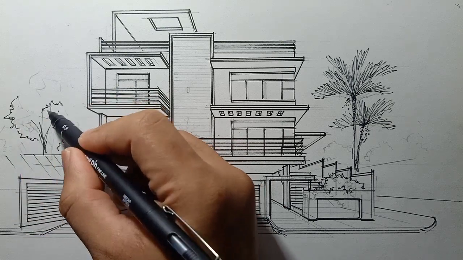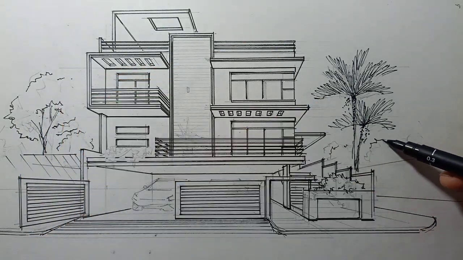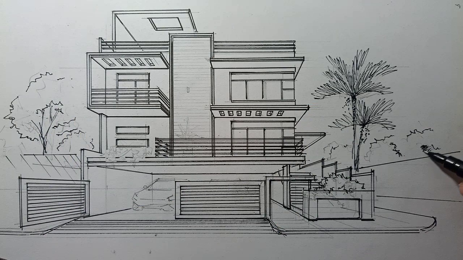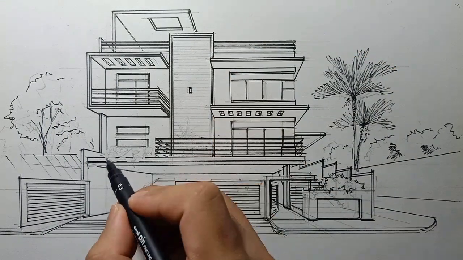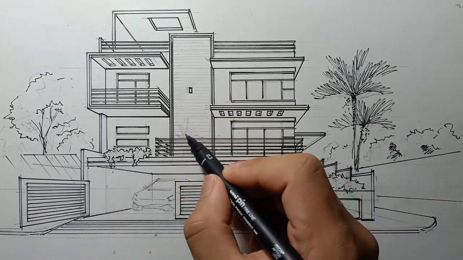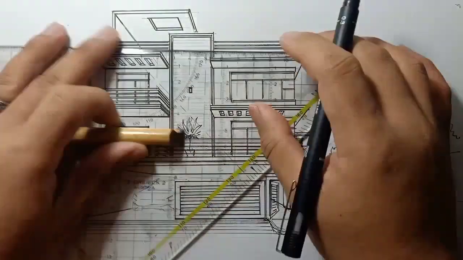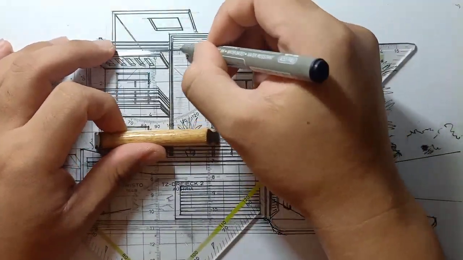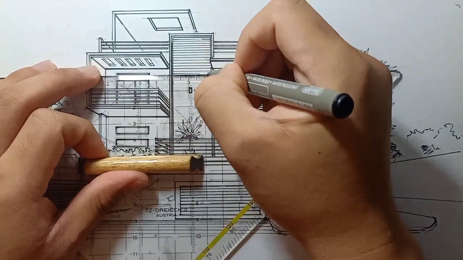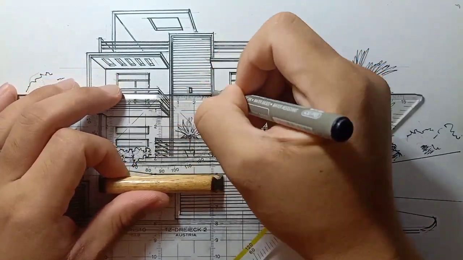And after you have finalized inking, you can now proceed by rendering your drawing. And again, I will be using mixed medium, colored markers with the brand name of Color for the shadows and shades. While for the final rendering, I will be using watercolor with the brand name of Brown.